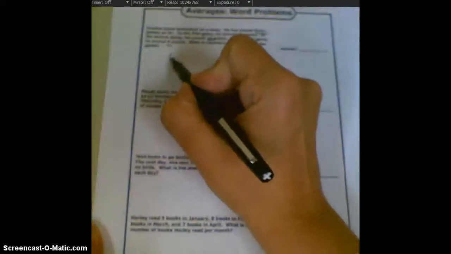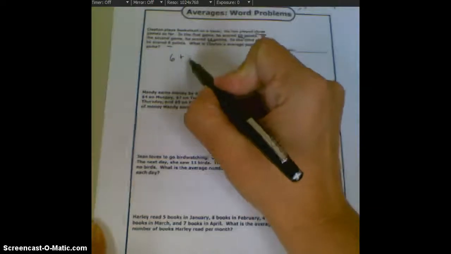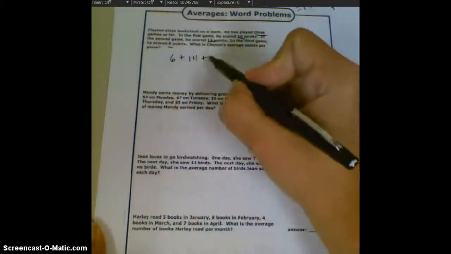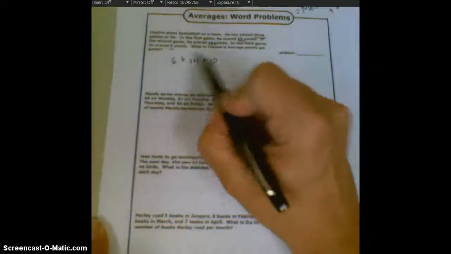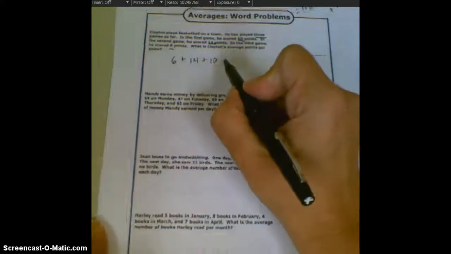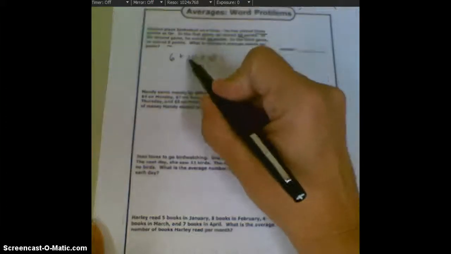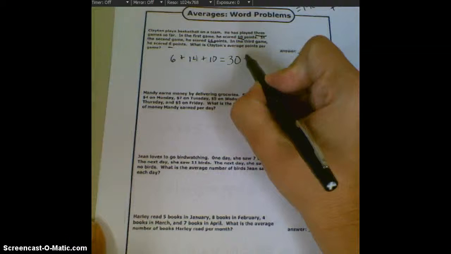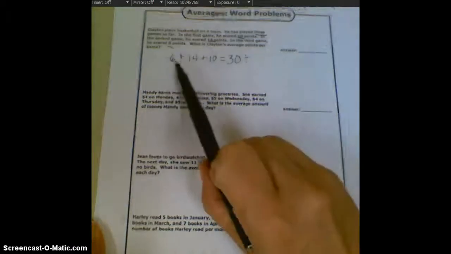I am. So I'm going to add up 6 plus 14 plus 10. And we've been talking about the associative property in class, so you know that it doesn't have to be in any order when you add. When we total it, 14 plus 10 is 24, plus another 6 is 30. And we're going to divide by the number of numbers we added, 1, 2, 3. Or in this case, he played 3 games, so that would be our total. So we'll divide 30 divided by 3, and I bet you can figure out the answer is 10. So you can write 10 right there.